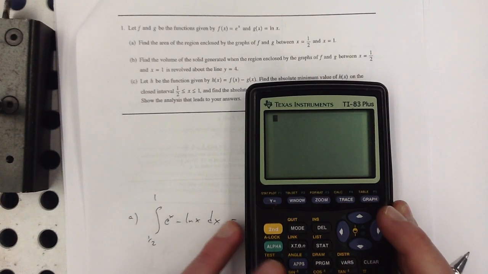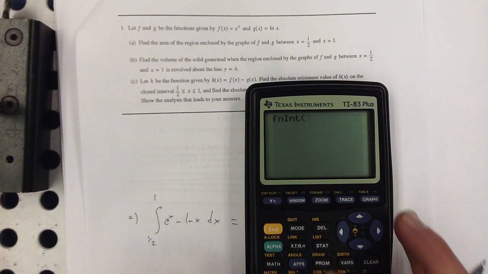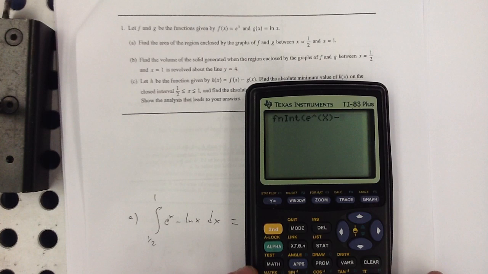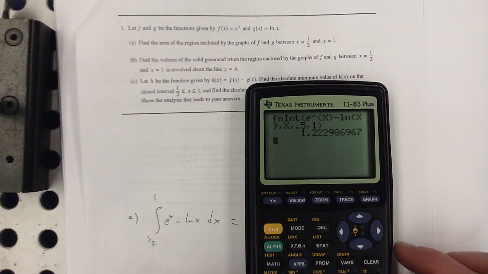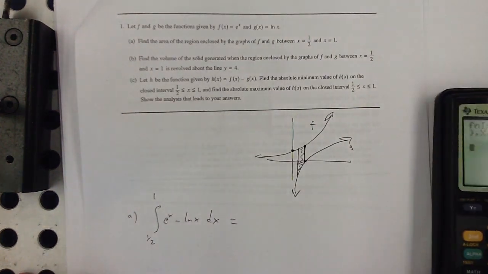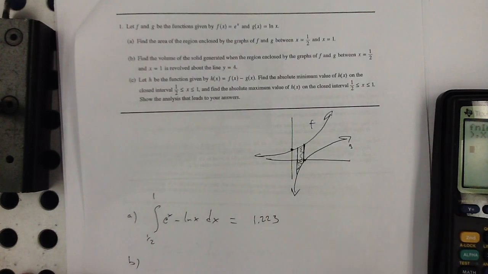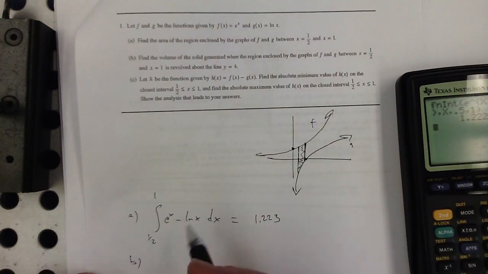So we go math 9. I've got e to the x minus natural log x, comma x, comma 1/2, comma 1. That's like 1.223. Agrees with the rubric. They gave 2 points for this problem. One for this, another one for that.